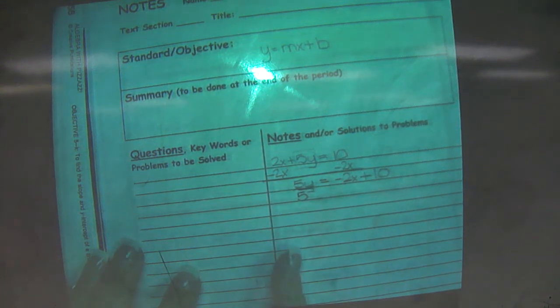Okay? Now, it's not 5 y's. It's 1. So how would I make 5 y's into 1 y? Divide by 5. So let's divide by 5. But if I divide this by 5, I also have to divide this by 5 and this by 5.